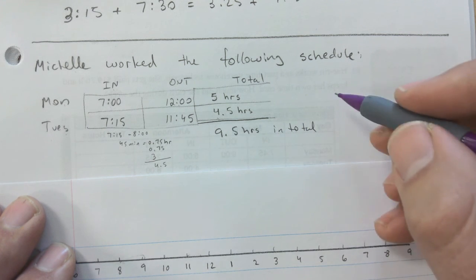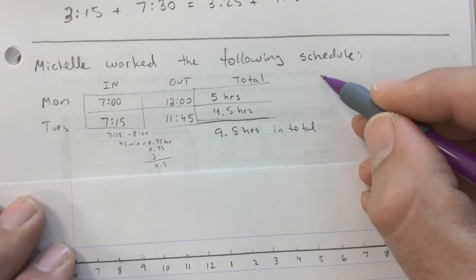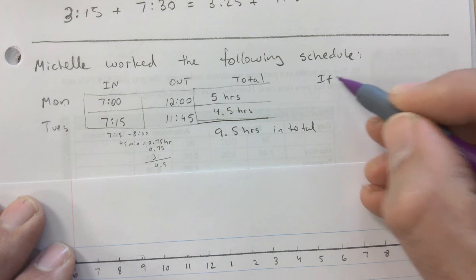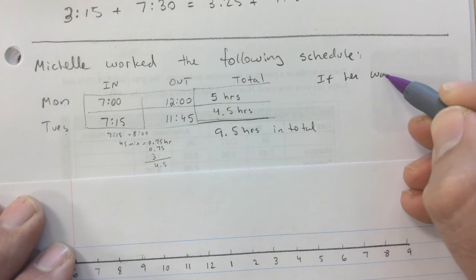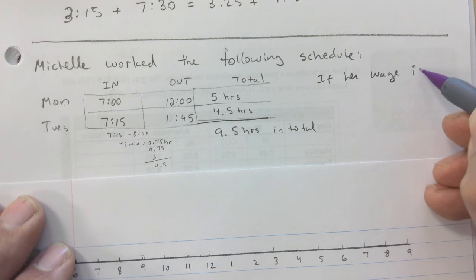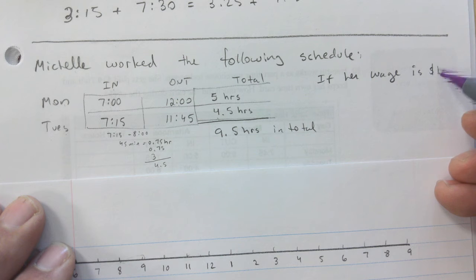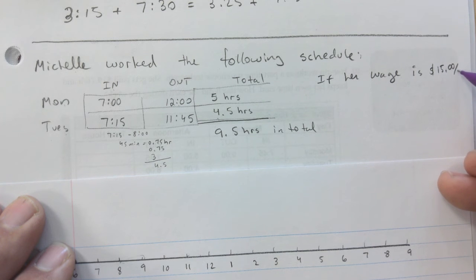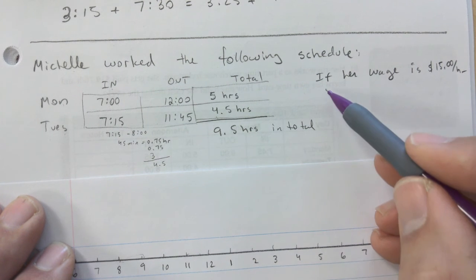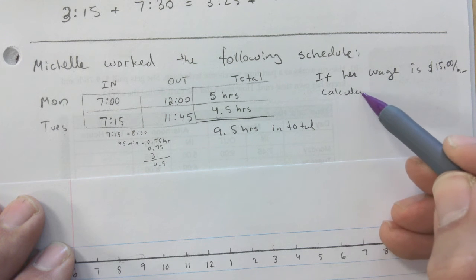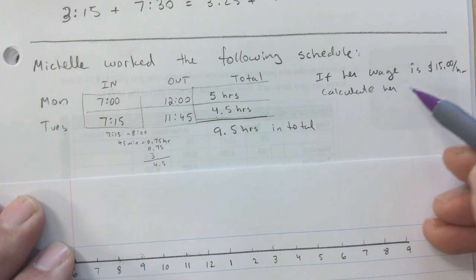Let's make a little note here. If her wage is 15 bucks an hour, calculate her gross pay.